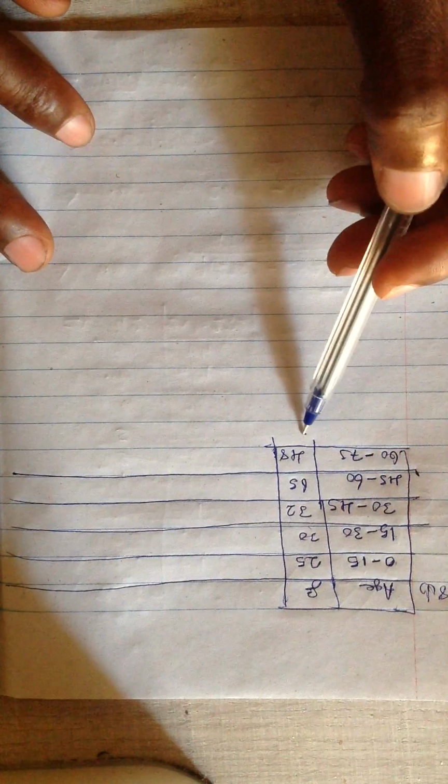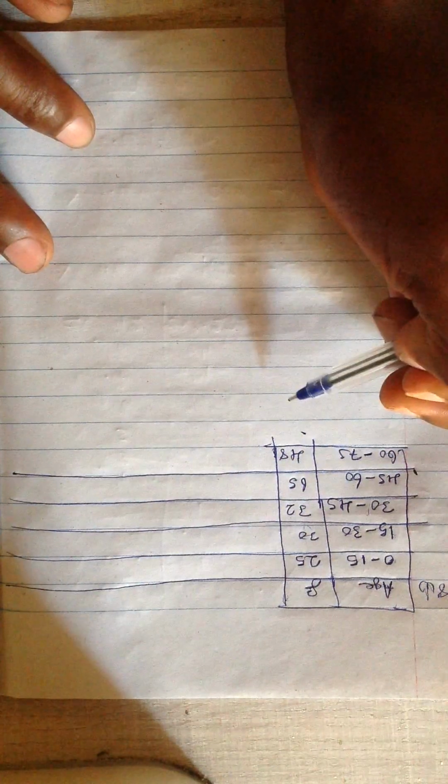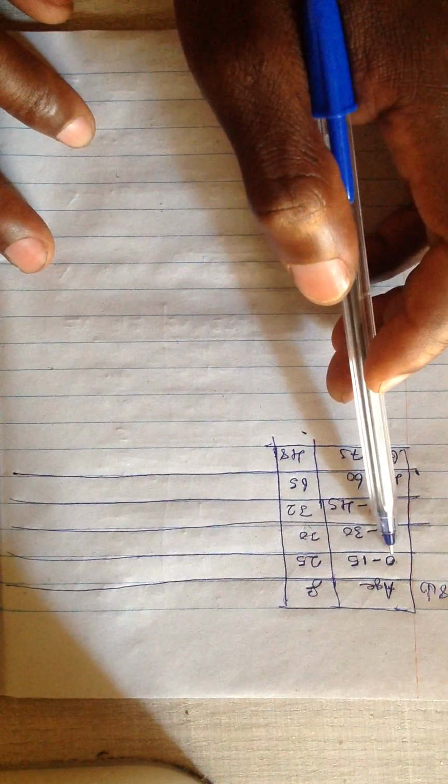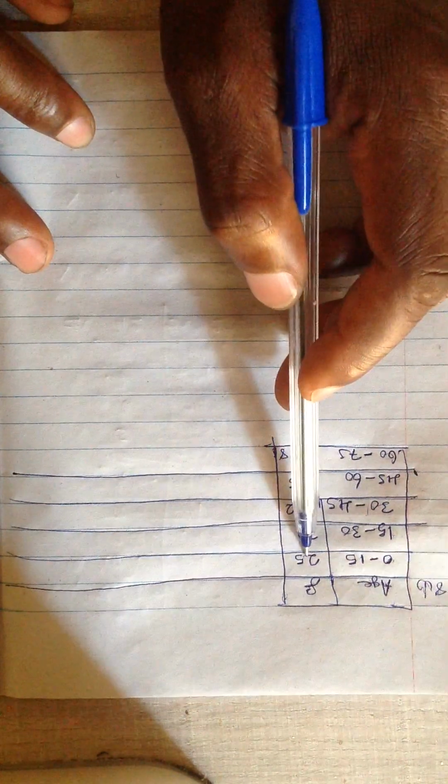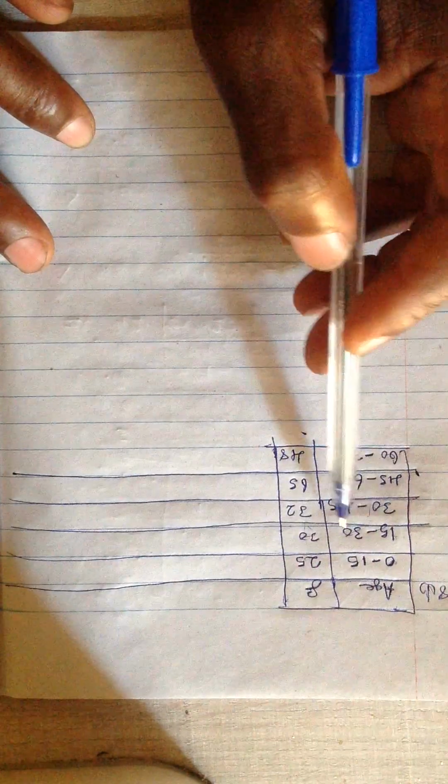The questions we're supposed to solve on question 8: we calculate the mean, followed by the mode, then the median, then the standard deviation. This is grouped data. Remember the previous question we were looking at ungrouped data. Now this one is grouped data. We have the age here, then the frequency, which is the number of students. At the age of 0 to 15, the number of students is 25. 15 to 30, it was 20.